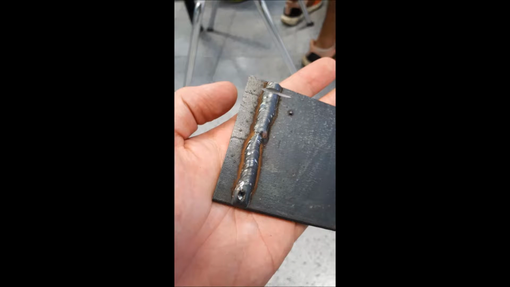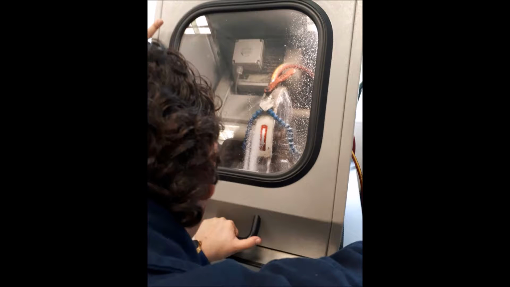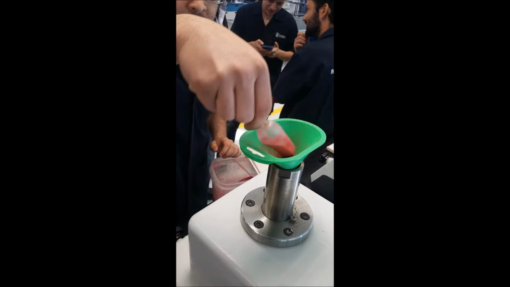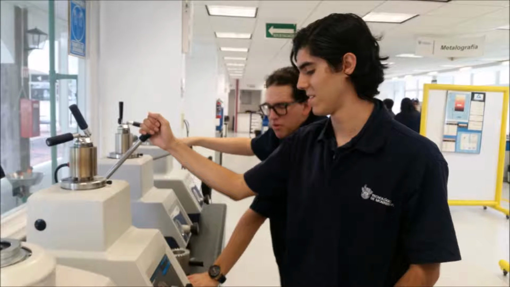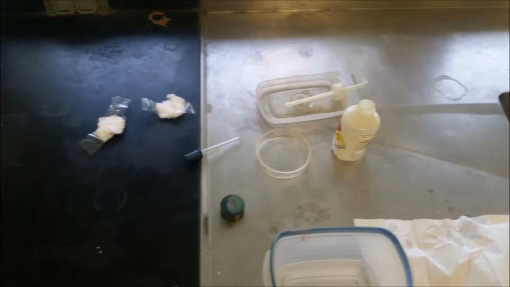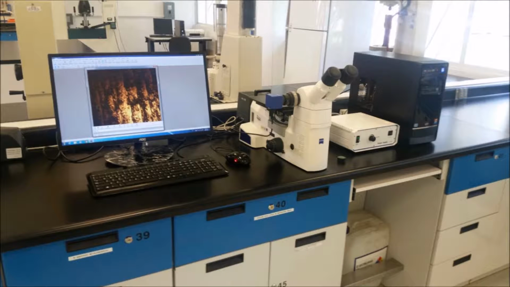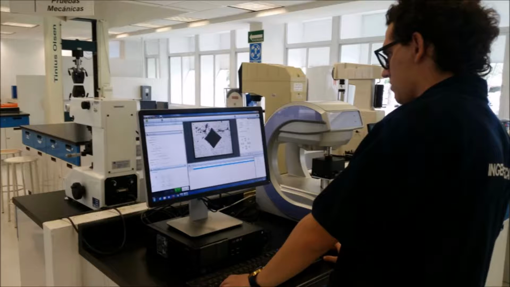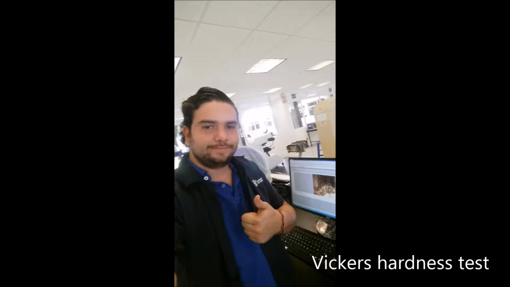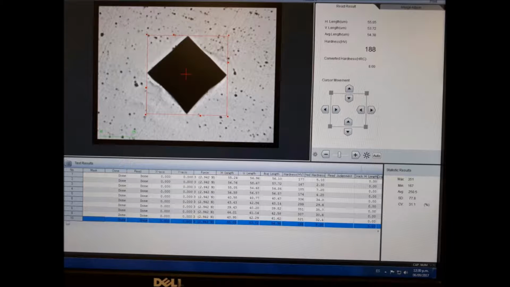First, we must weld a uniform bead with two plates. Then we have to cut it on the cutting machine on the welding section. And then we must prepare a bakelite on metallographic preparation. After that, we can analyze it with a micro hardness test of Vickers through different areas. Then we obtain the photomicrographs and the main zones and subzones of the welding.